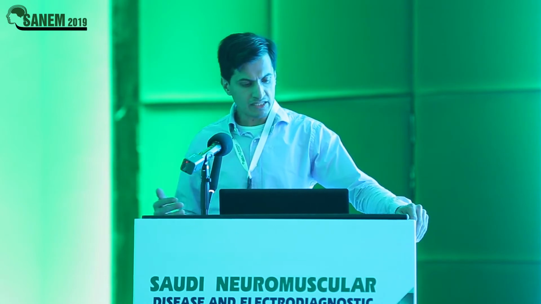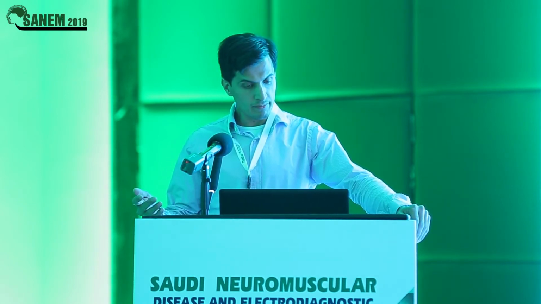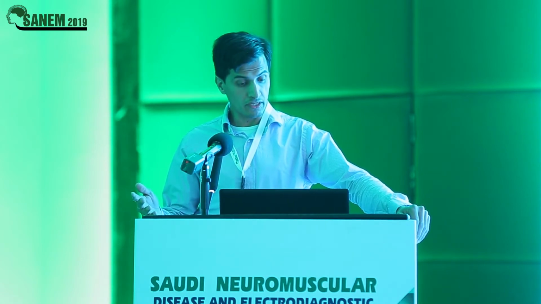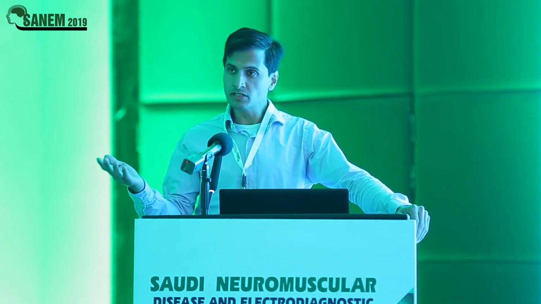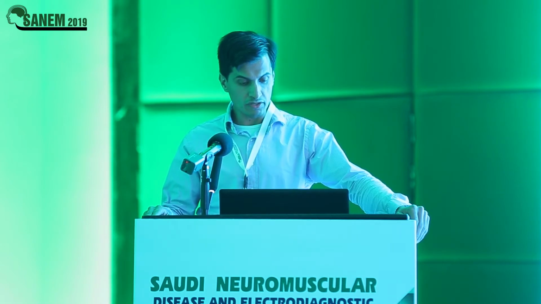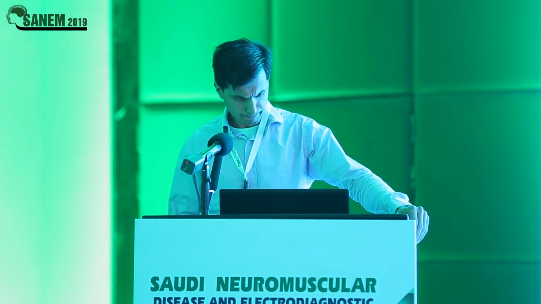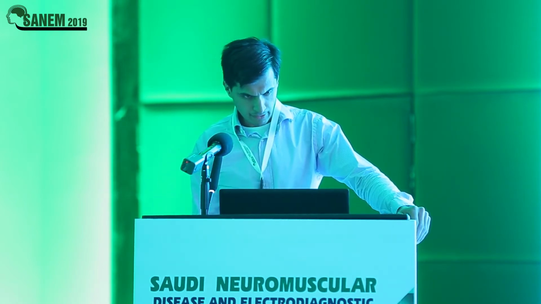So ALS is basically a progressive motor neuron disease with a mixture of upper and lower motor neuron findings. The diagnosis is based on meeting the criteria and excluding the possible alternative differential diagnoses.